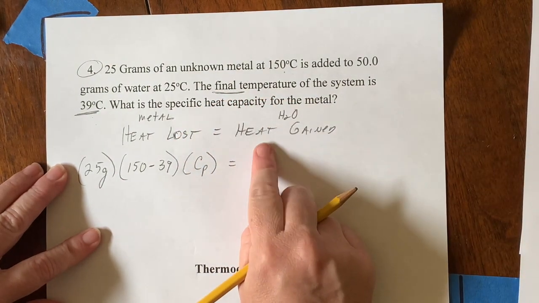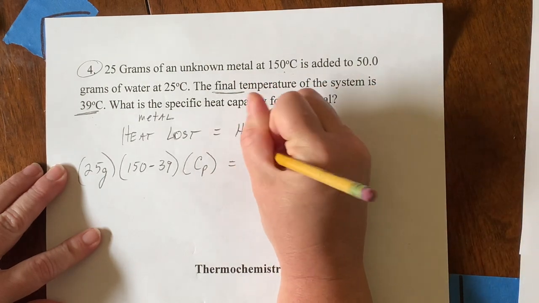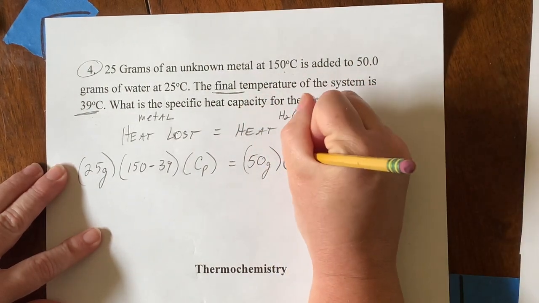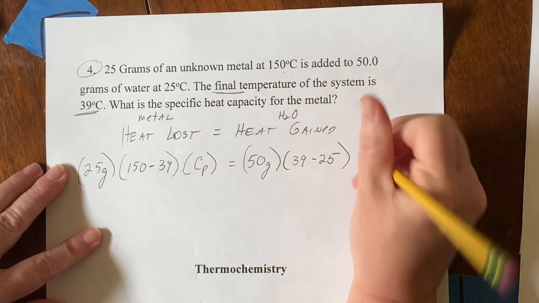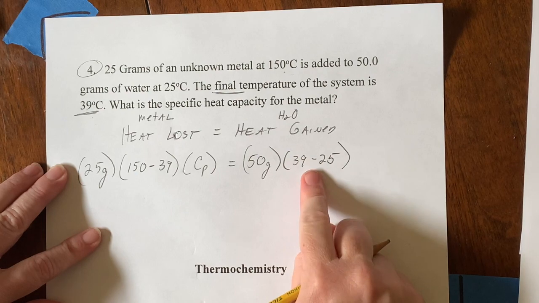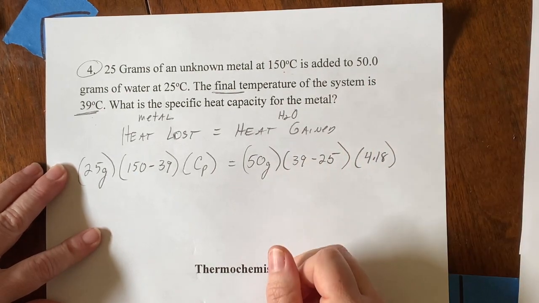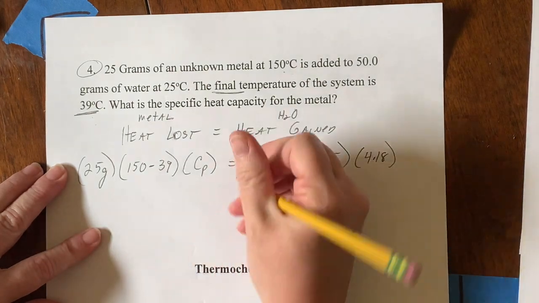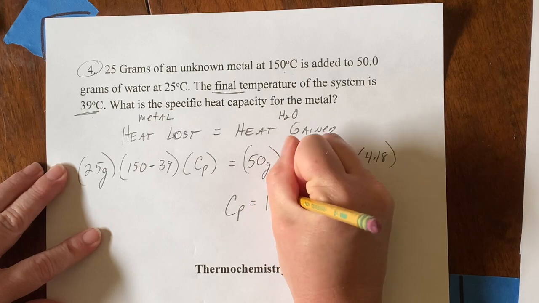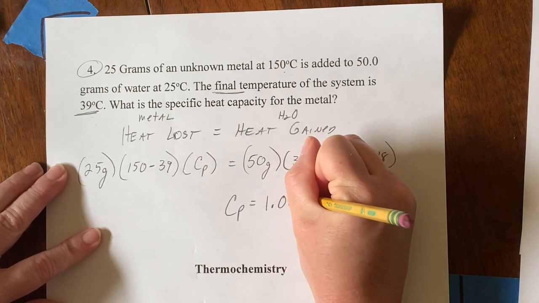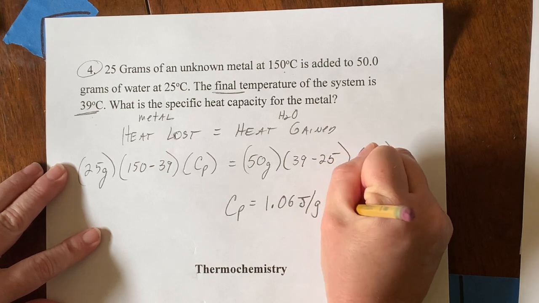Well, who's gaining that heat? Well, it's the 50 grams of water. So I have 50 grams of water. It ended up at 39. It started at 25. Remember, we want to keep our delta T a positive number. And then the specific heat of water is 4.18. You're going to do your math for that, and you should come up with your specific heat being about 1.06 joules per gram times degree Celsius.